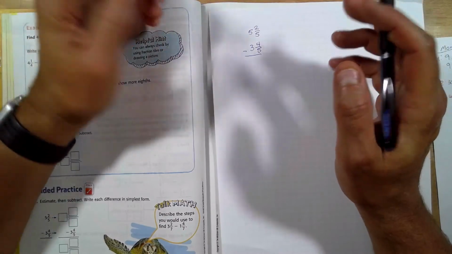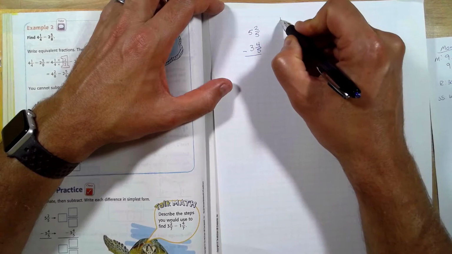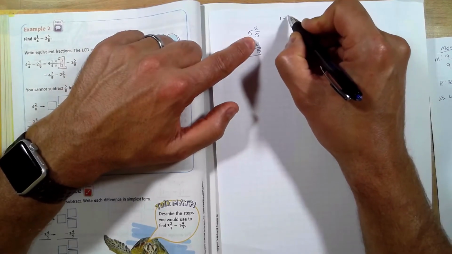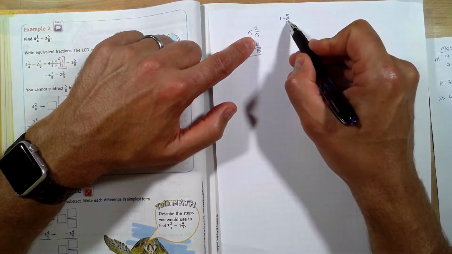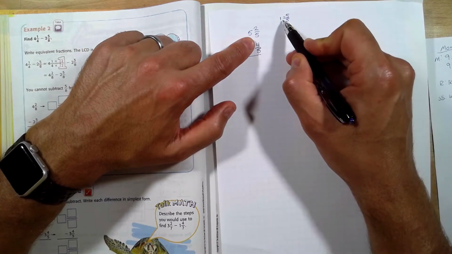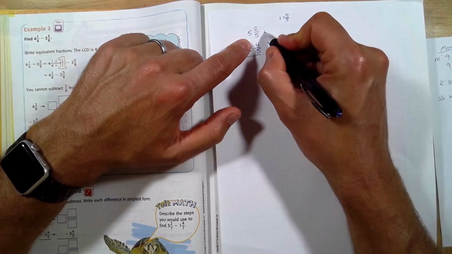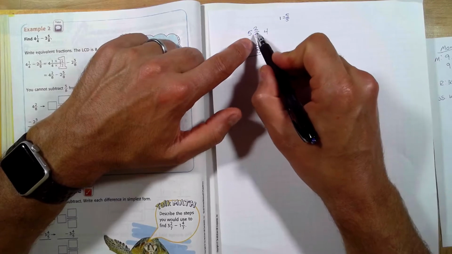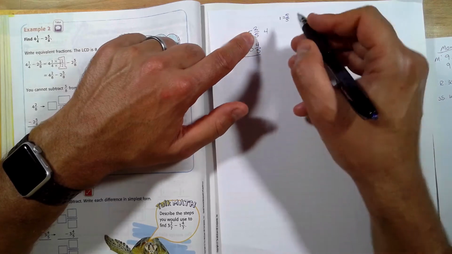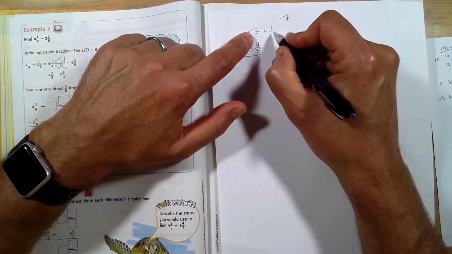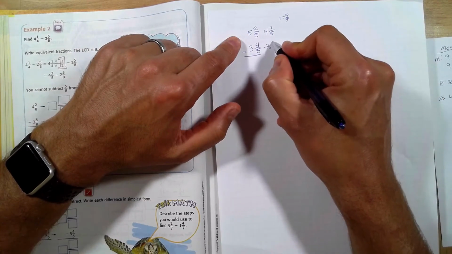Well, this is where renaming comes in. Any whole number, so 1, would be equal to 5 fifths. Any numerator that is the same as the denominator equals 1. So we can actually borrow from this whole number. We can turn this into 4, and we borrowed 5 fifths from this. So 5 fifths plus 2 fifths would be 7 fifths. So this would be 4 and 7 fifths minus 3 and 4 fifths.